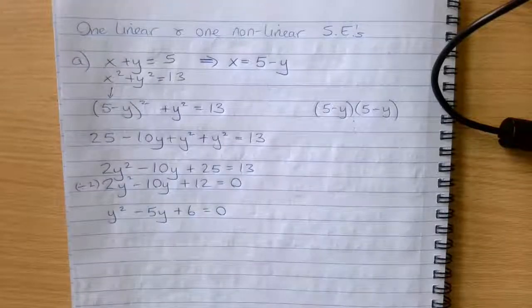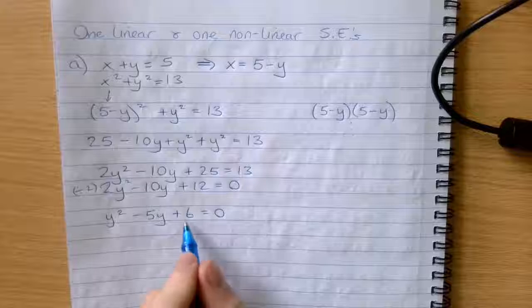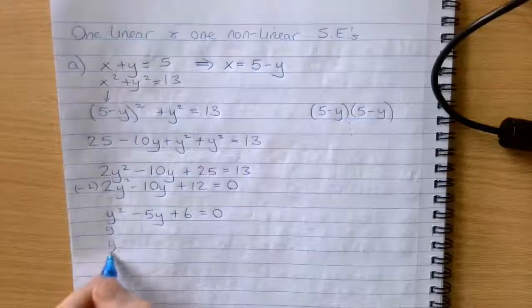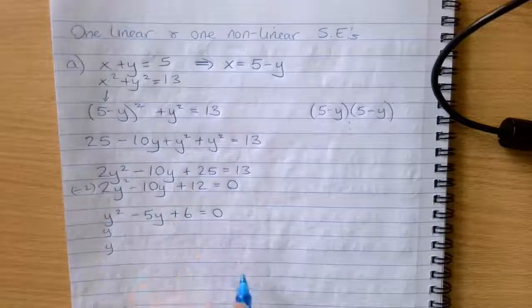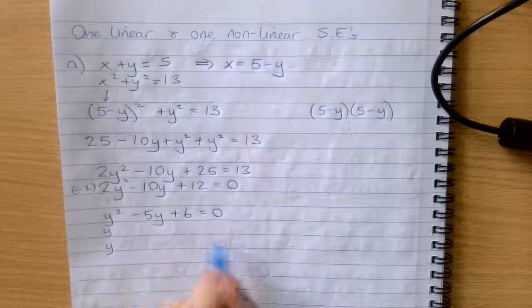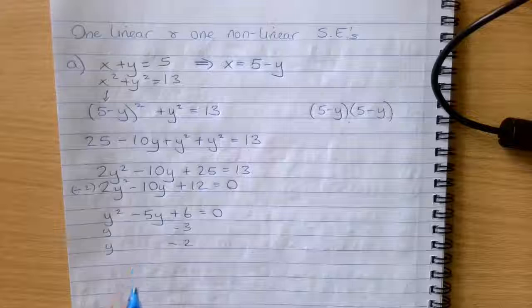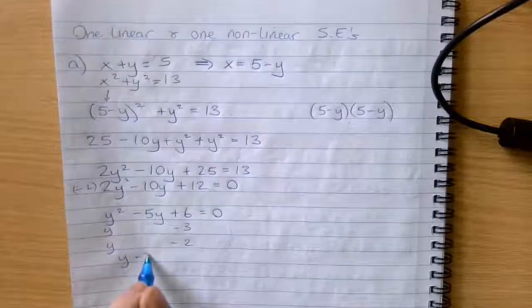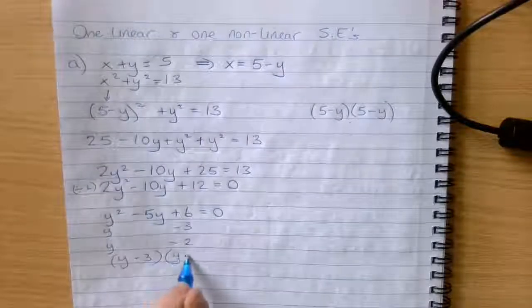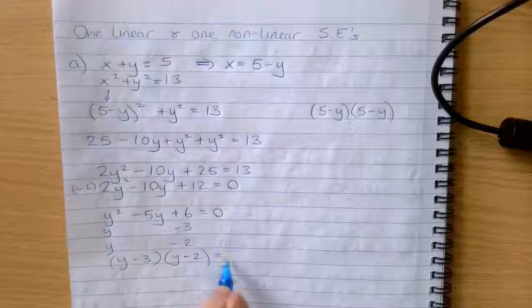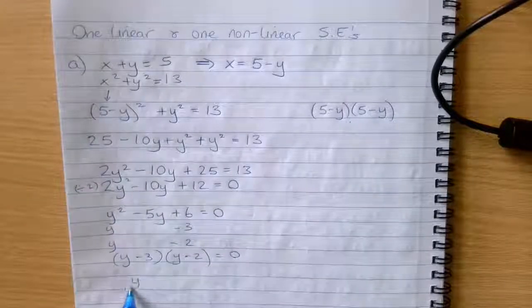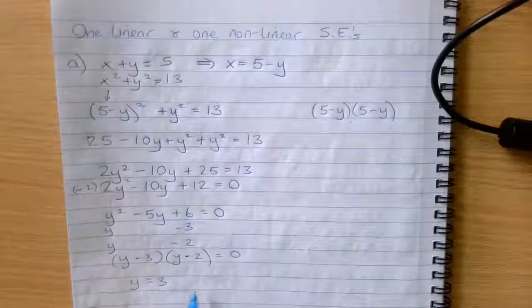Now, two different factors. You could be using 6 and 1, but you'll see that you'll not be able to get plus 6 out of that, so it has to be 3 and 2, and then it's going to be 2 minuses. So it's going to be y minus 3 and y minus 2. So you're going to get two answers for this one here. Your first answer is y is equal to 3, and then your second answer is y is equal to 2.